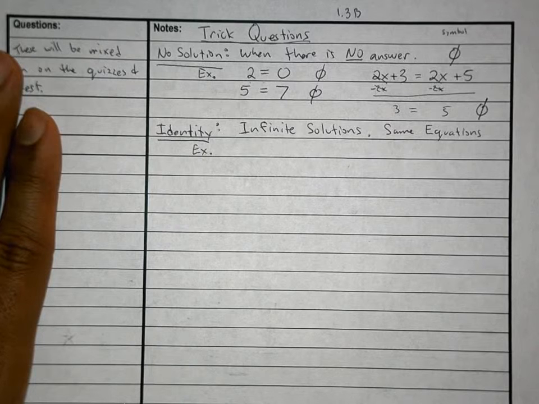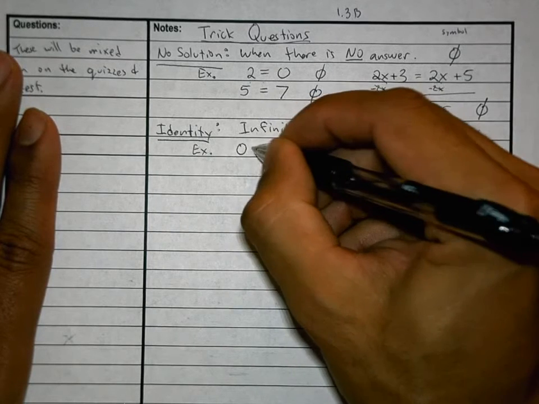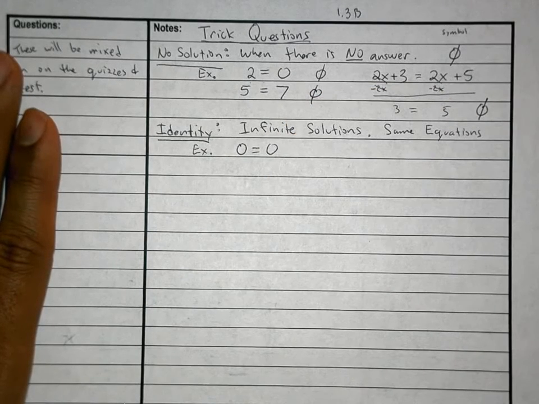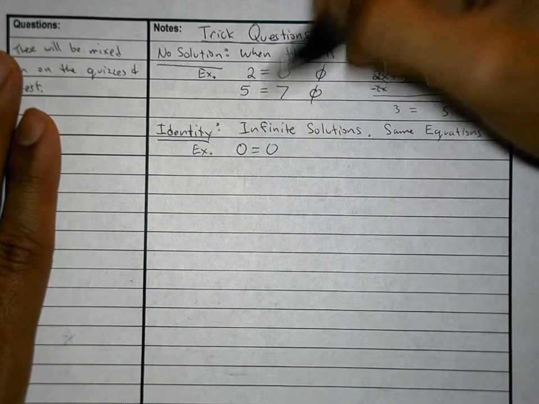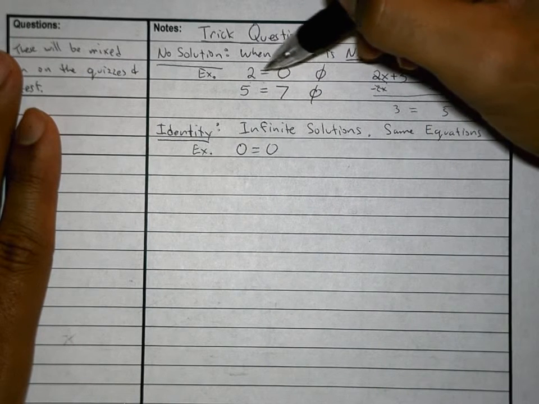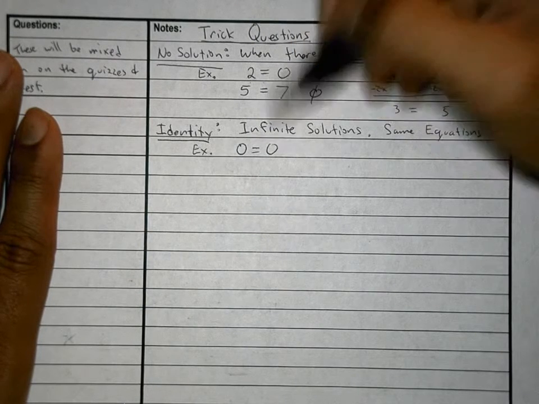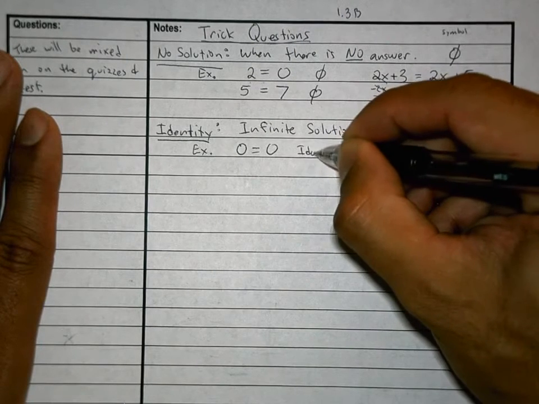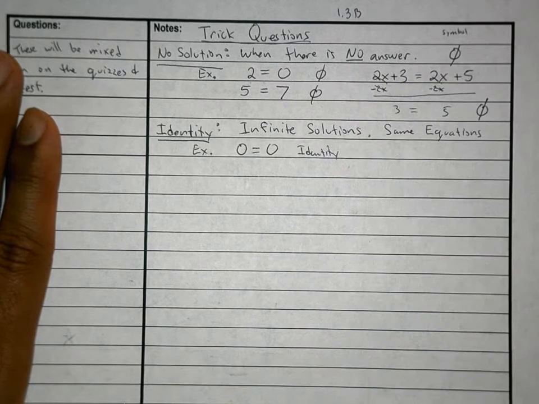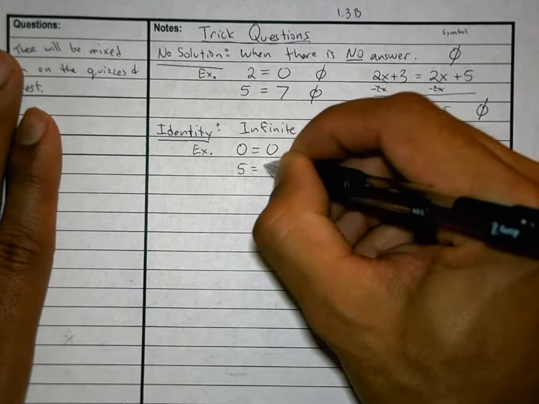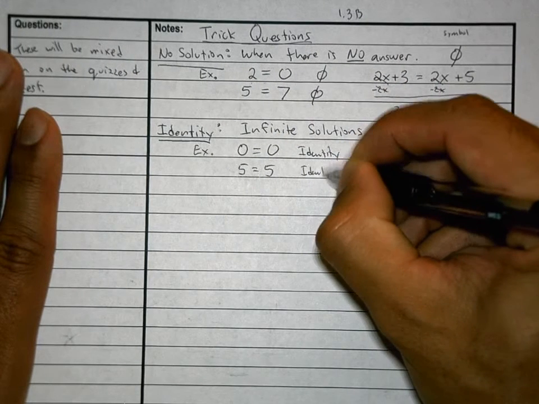If you ever get 0 equals 0, kind of different than up here. This was 2 equals 0. This is something that doesn't make sense, no solution. If you ever get 0 equals 0, it is an identity. If you ever get 5 is equal to 5, it is an identity.